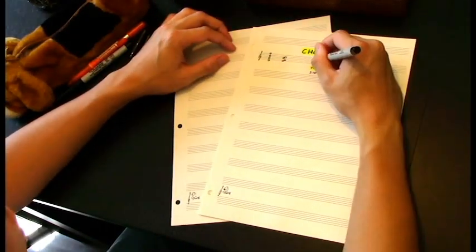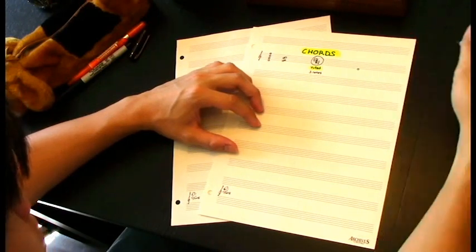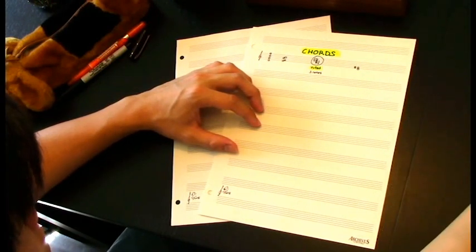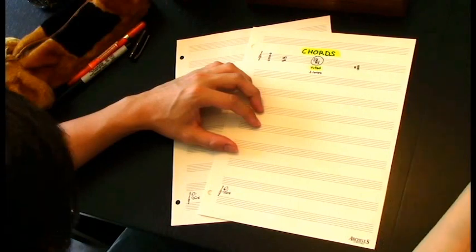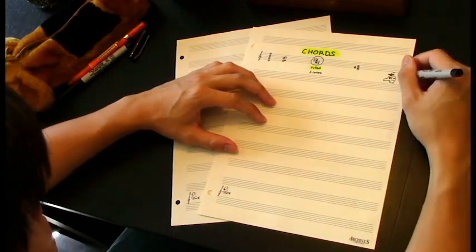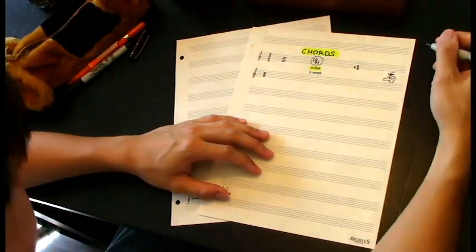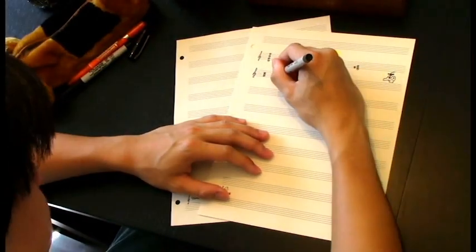You can look at this as one third on top of another. So let's say we start on D. We can go up a major third to F sharp, then we can go up, say, a minor third to A. The way a triad sounds depends on what type of thirds you use and where. So, for instance, if you go up a major third then a minor third, it'll sound different than going up a minor third then a major third.